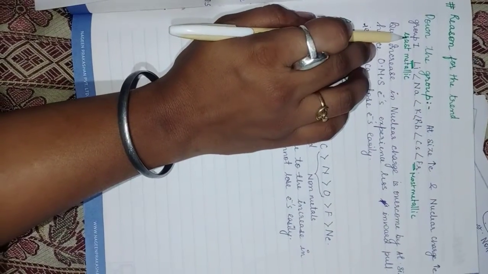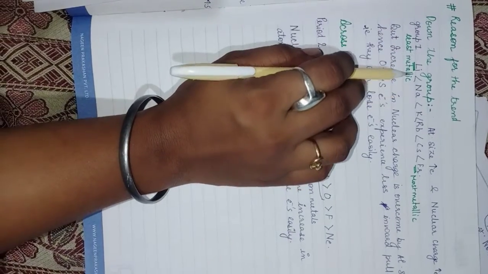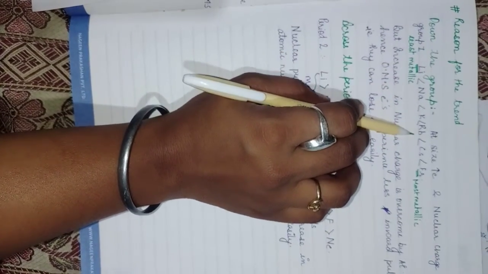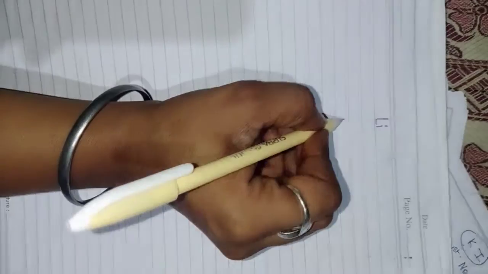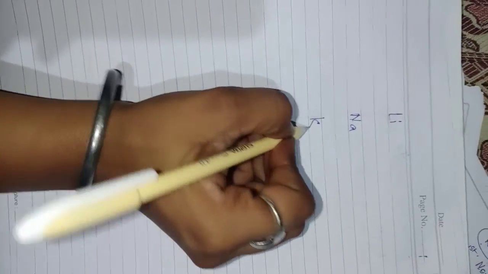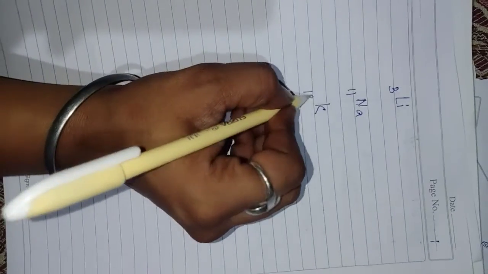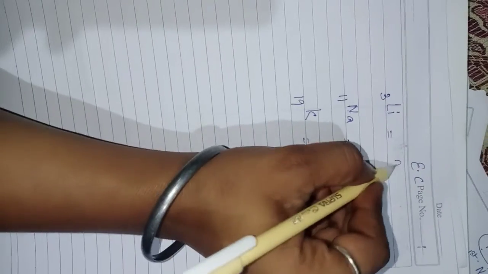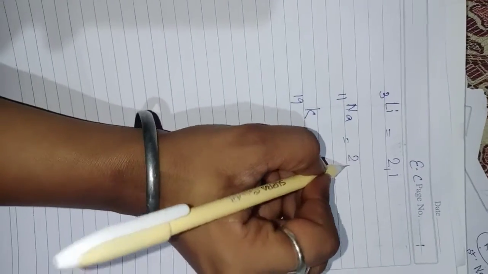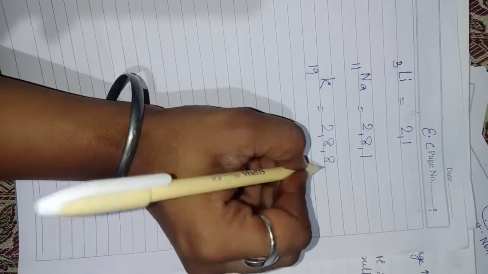I have taken one example of group 1 elements. Group 1 elements are lithium, sodium, potassium, rubidium, cesium and francium. Now as we go down the group, let us see here lithium, sodium and potassium. Atomic number for lithium is 3, sodium is 11 and potassium is 19. Electronic configuration of lithium is 2, 1. Sodium is 2, 8, 1 and for potassium it is 2, 8, 8, 1.